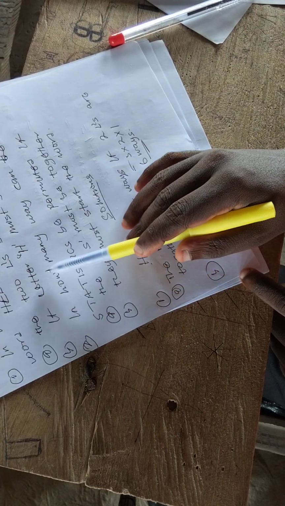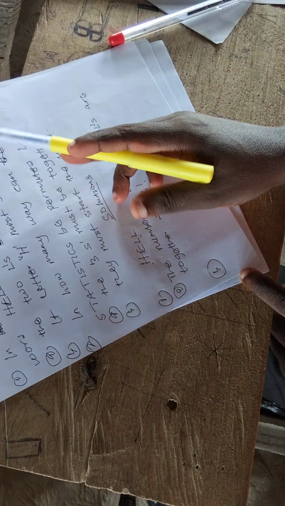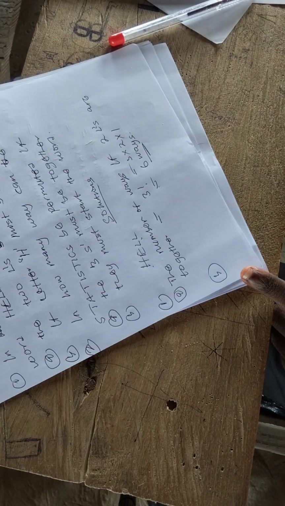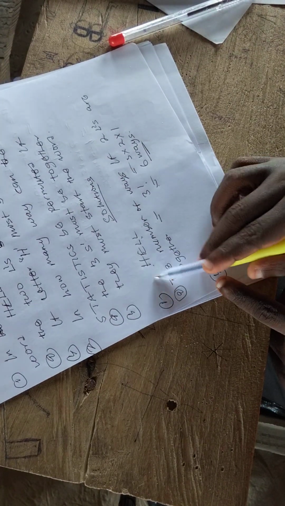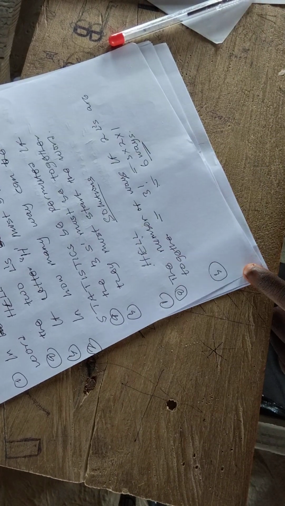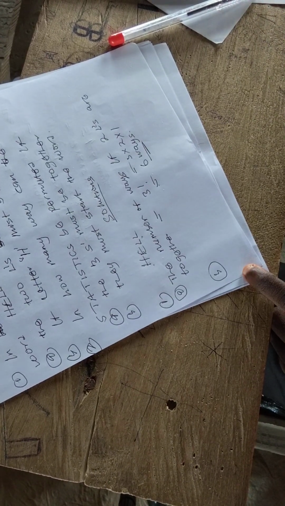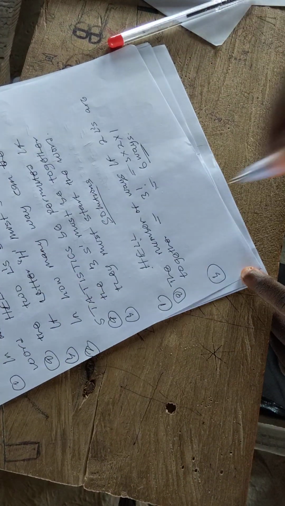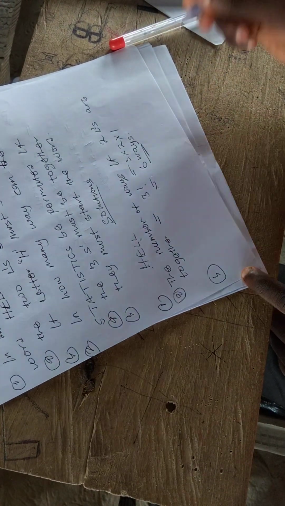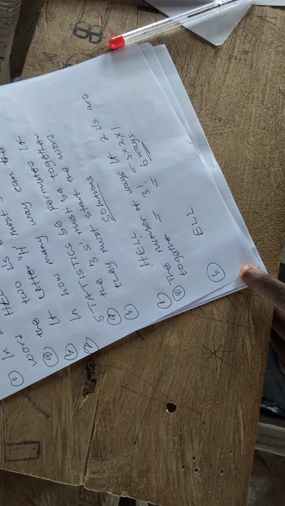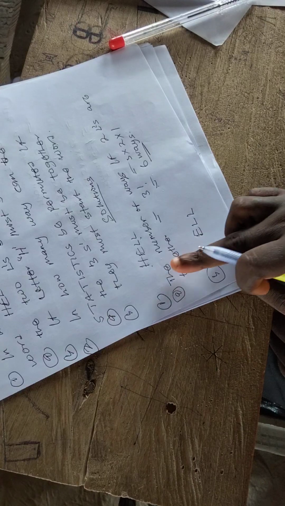B said that if letter H must begin the word, letter H will not be counted. If H must begin the word, H will not be counted. So H will be ignored.